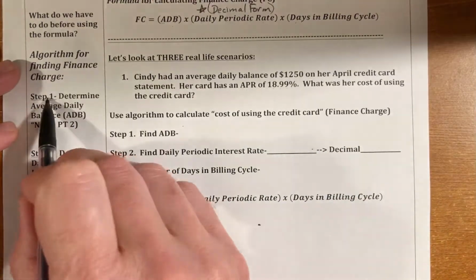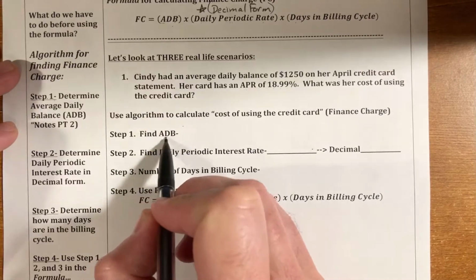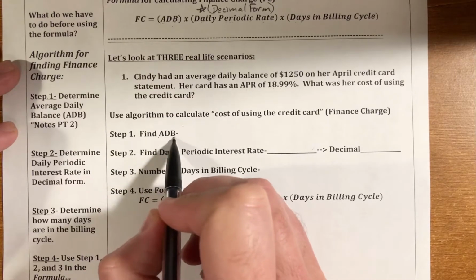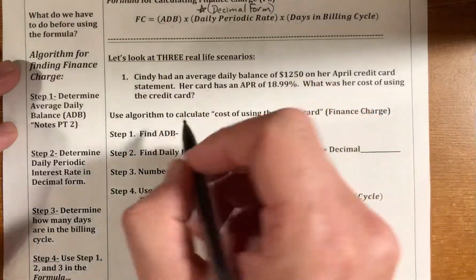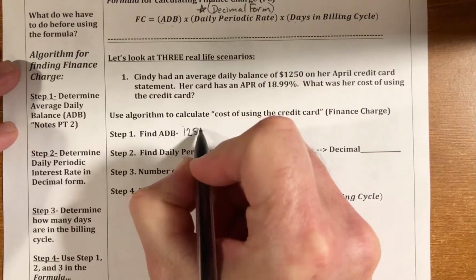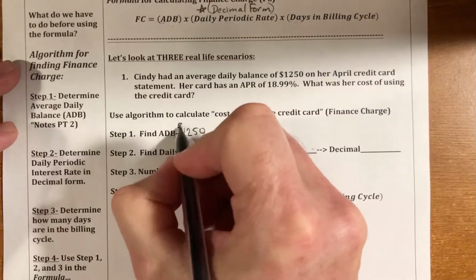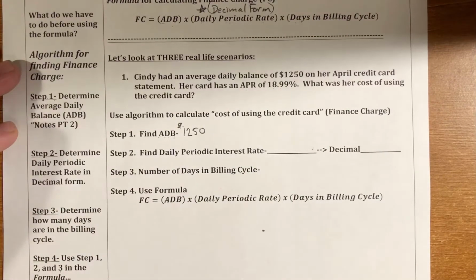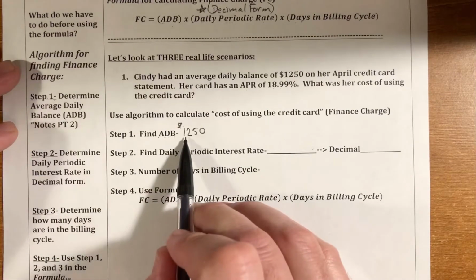So step one, just like right over here, we have find average daily balance. Average daily balance. Well, it already told us what it is. So I'm just going to write it here. And thank you, Troy, for giving that to us. We don't have to calculate it. 15 minutes of calculating, and we already found step one.